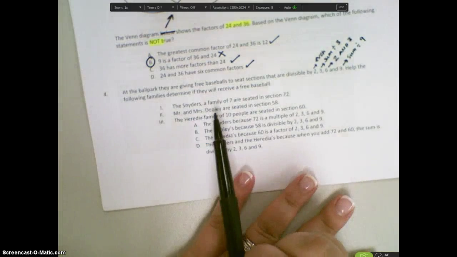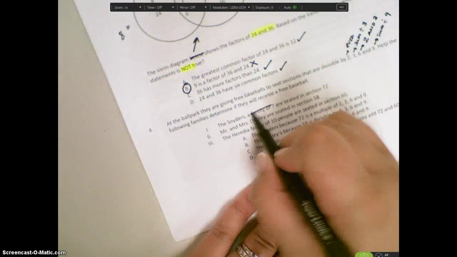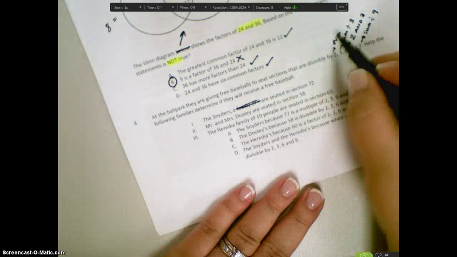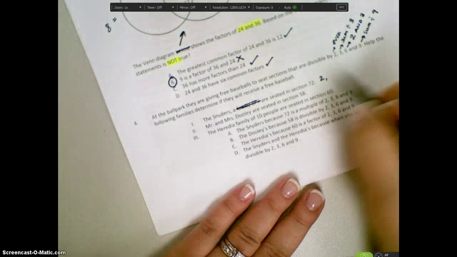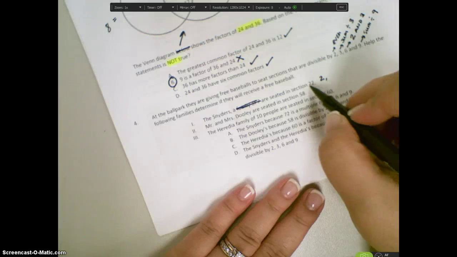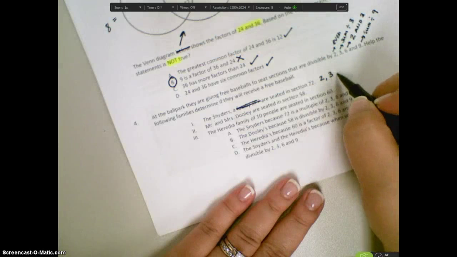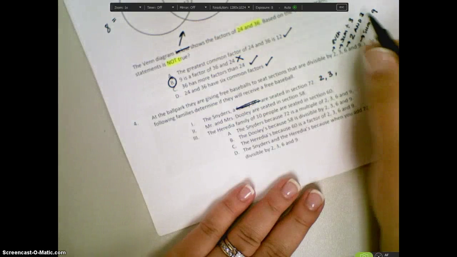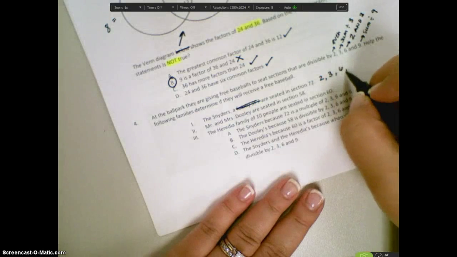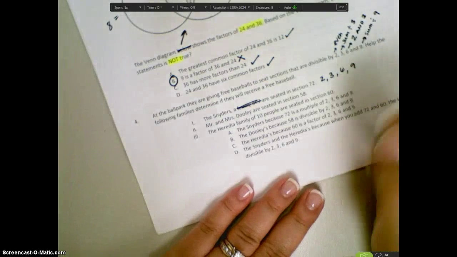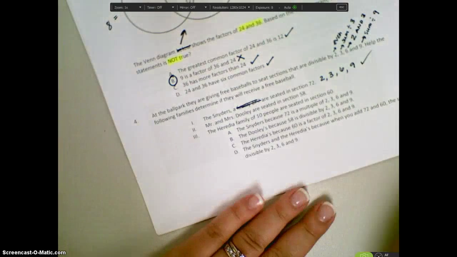The Snyders, a family of 7, this is extra information, we don't need that, are seated in section 72. So 72 is even, so it's divisible by 2. Divisible by 3, 7 plus 2 is 9, so it is divisible by 3 also. Because it's divisible by 2 and 3, it's divisible by 6. And 7 plus 2 is 9, which is also divisible by 9.